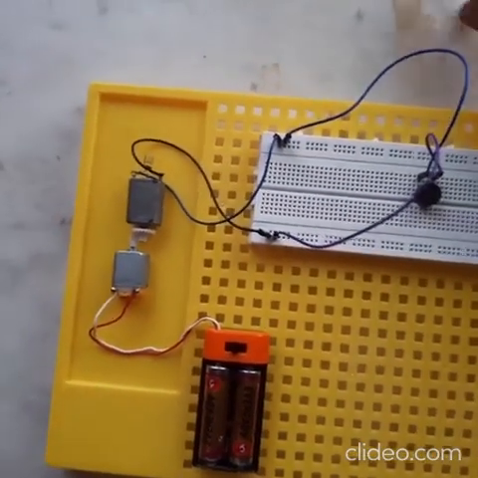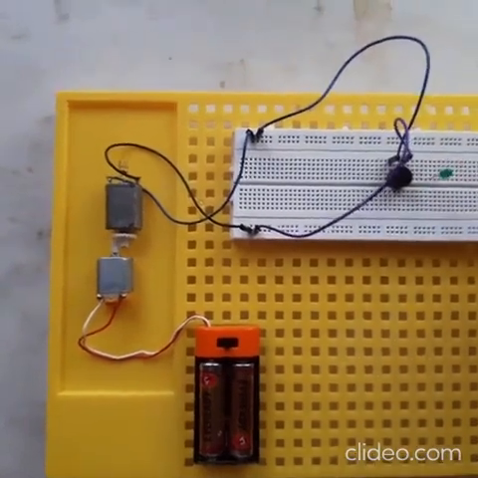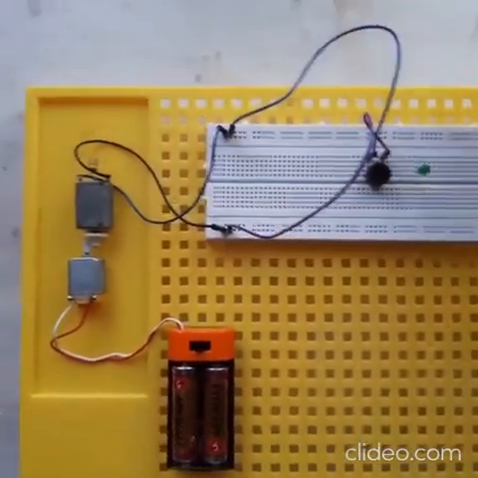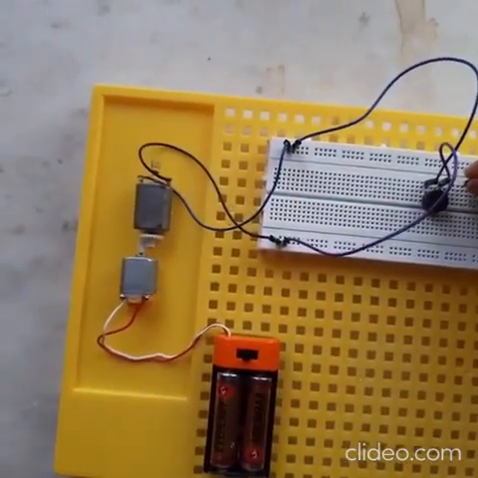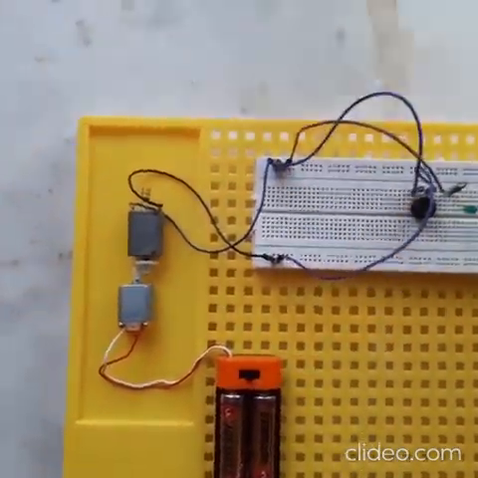Now we will power a buzzer and a LED bulb with this. Now I have inserted a LED bulb and we will connect it to both terminals again.